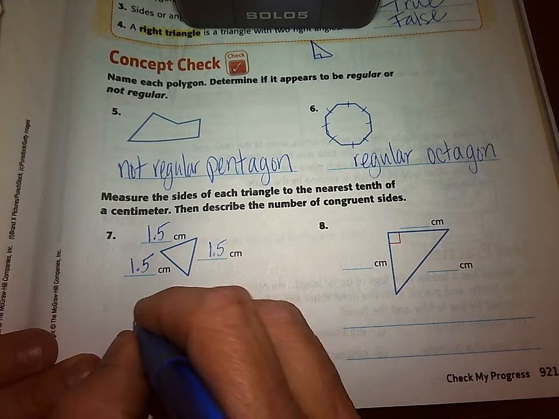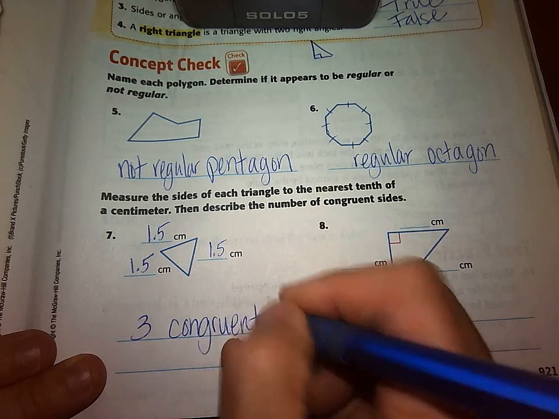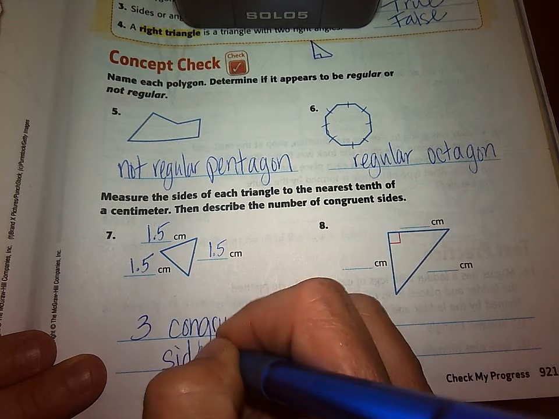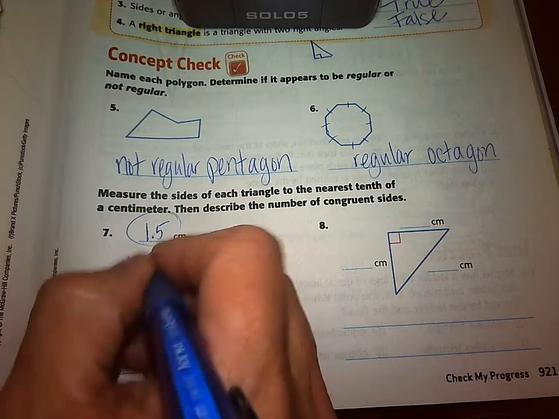So this is 3 congruent sides, because these 3 numbers are the same.